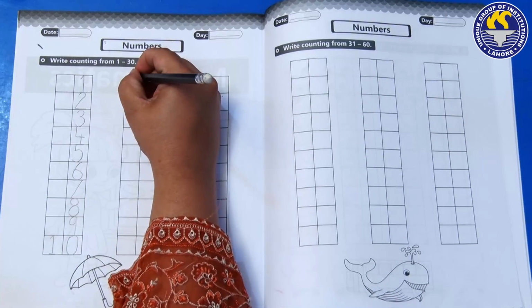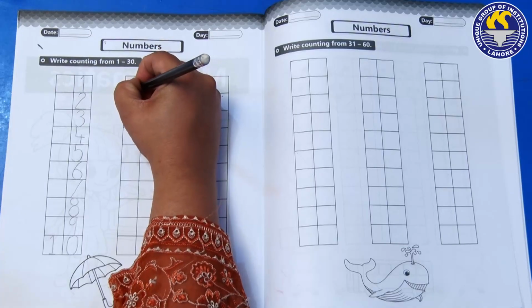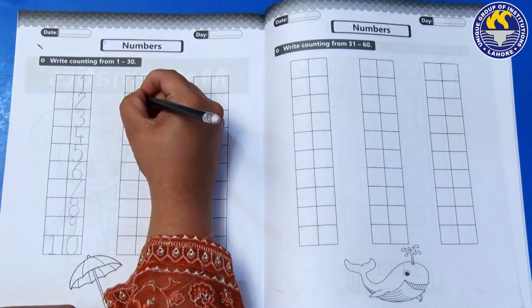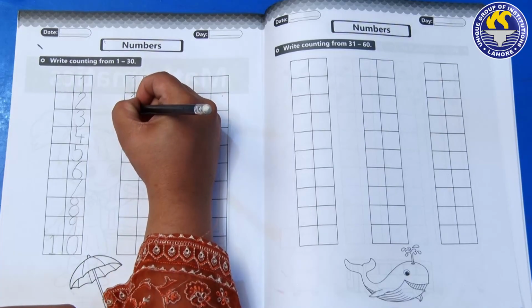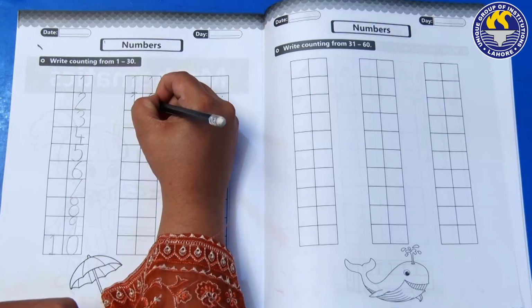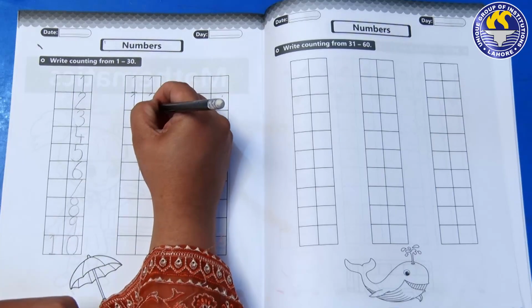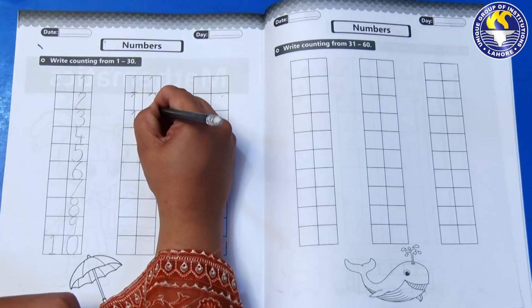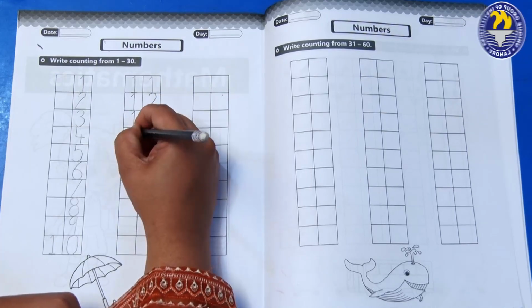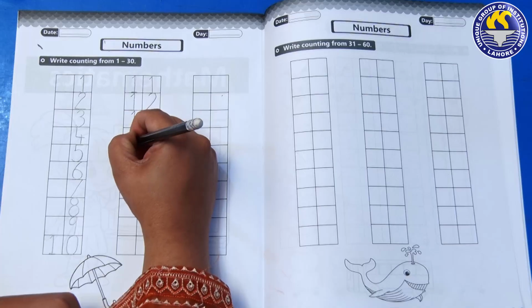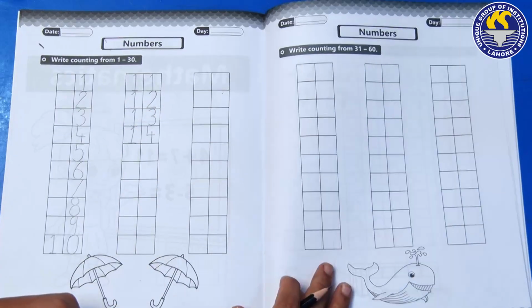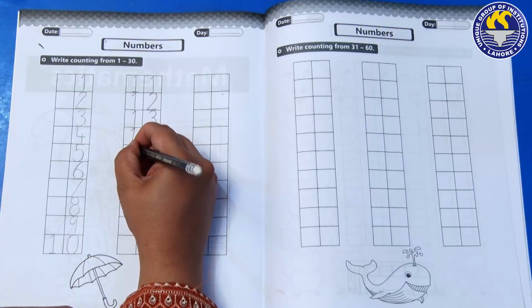After 10, here comes number 11. 1, 1, 11. Repeat after me. After 11, here comes number 12. 1, 2, 12. After 12, here comes number 13. 1, 3, 13. What comes after number 13? It's 14. 1, 4, 14. You can see my formation.